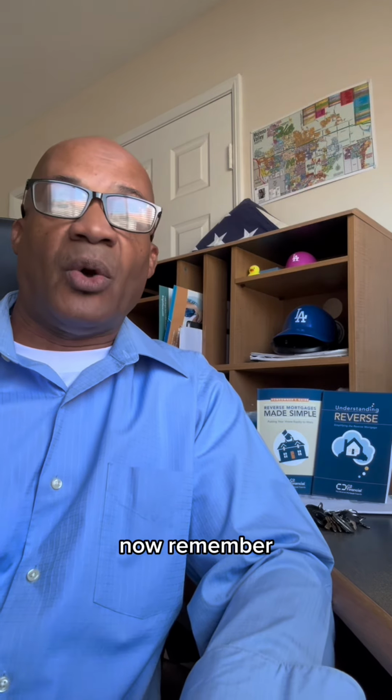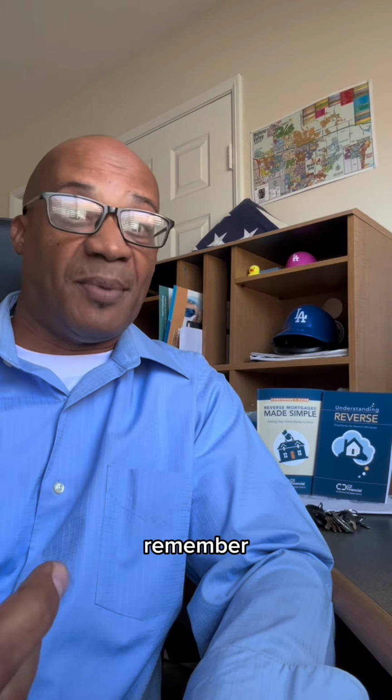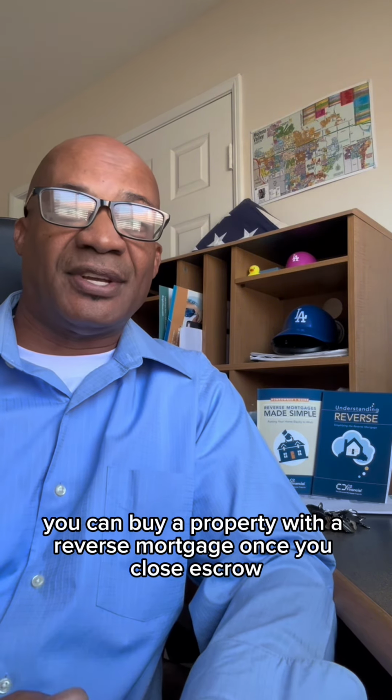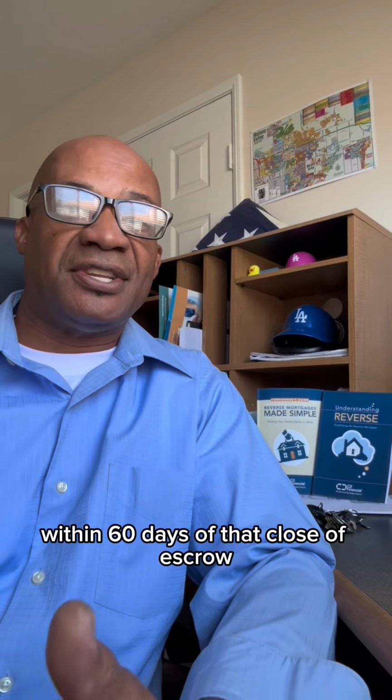If there's a failure to do so, that could result in the loan becoming due and payable or resulting in a foreclosure. Now, remember, in the case of a HECM reverse mortgage purchase, you can buy a property with a reverse mortgage. Once you close escrow, you're required to live in the home within 60 days of that close of escrow.